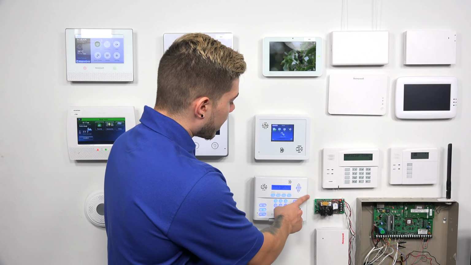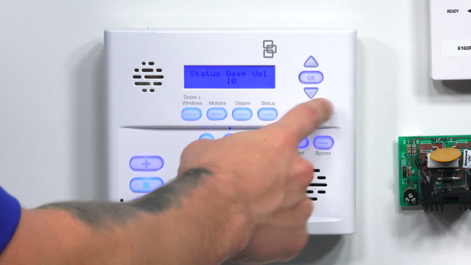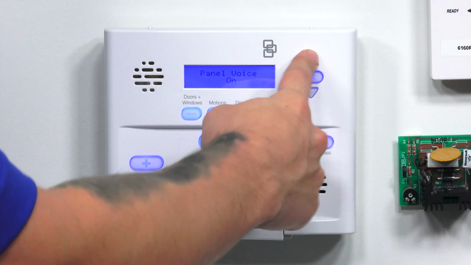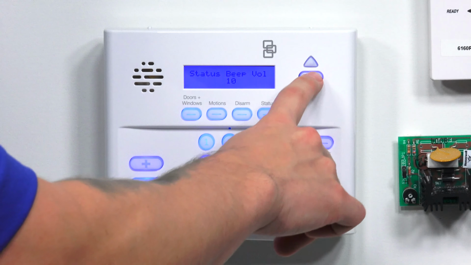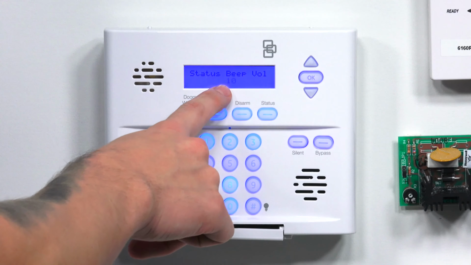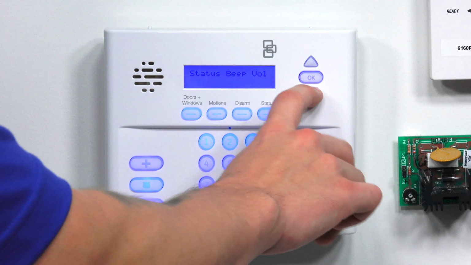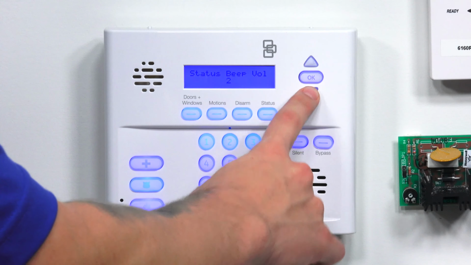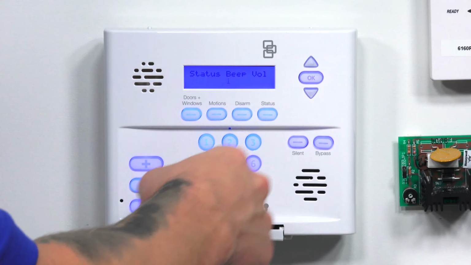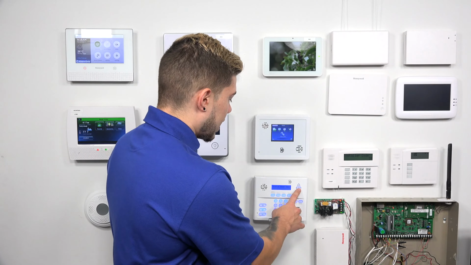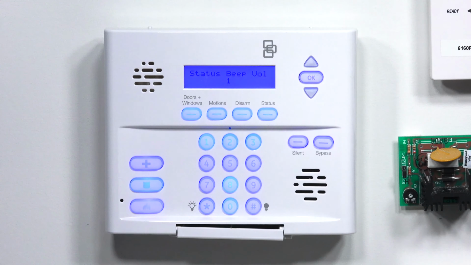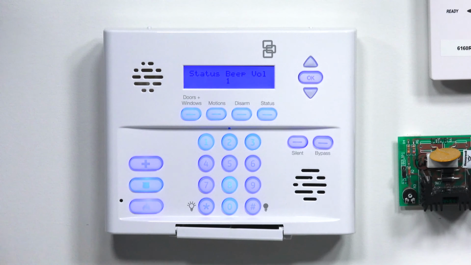If we want to lower that, it goes from 1 to 10. To lower it, you hit OK. You're going to see the number start flashing. That means you're in the field now to adjust. Now that it's flashing, I'm going to hit the down arrow key and drop it down to 1 so that you guys can tell the difference between the loudest and the lowest. I'm going to hit OK to confirm. Once I hit OK, the number stops flashing. That means that's what we have set it to.